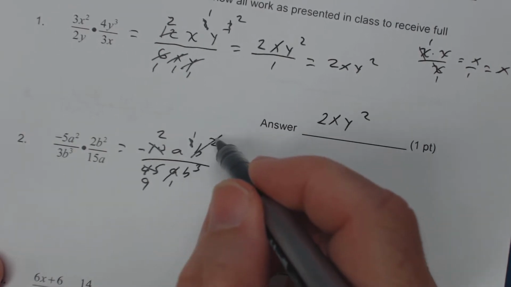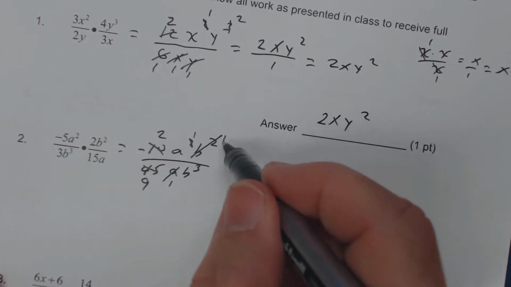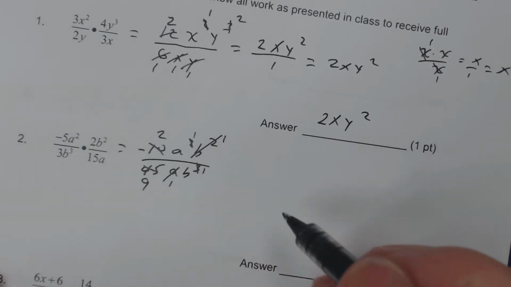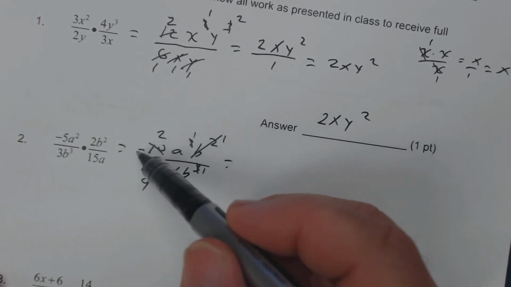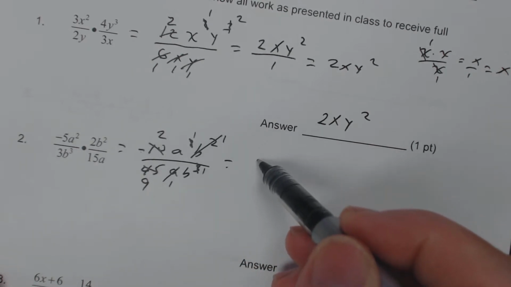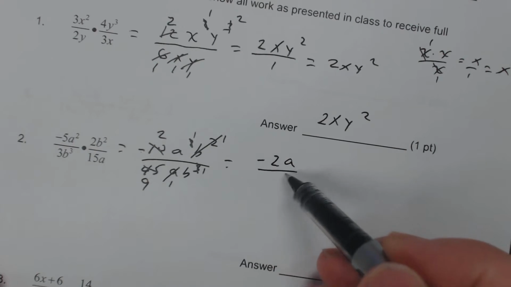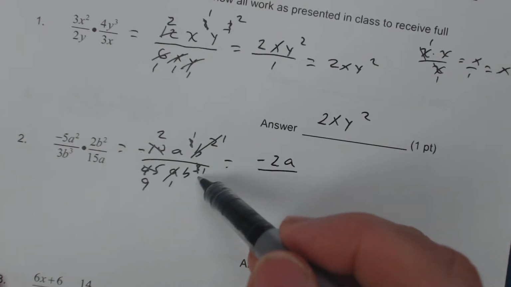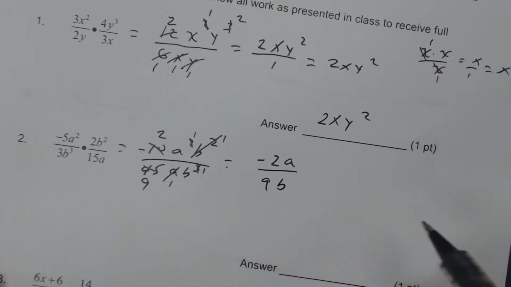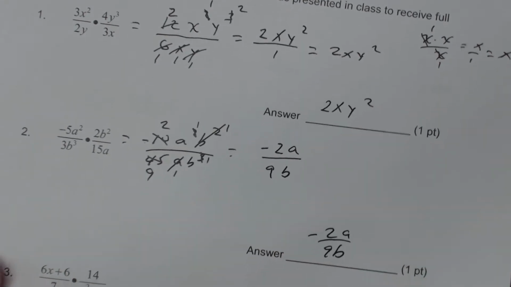So these 2 factors of b will reduce with 2 of these down here, and you're left with 1b. And so if you look at what you have, I have negative 2 times a times 1, which is negative 2a, divided by 9 times 1 times b, which is 9b. So that's the answer, negative 2a divided by 9b.